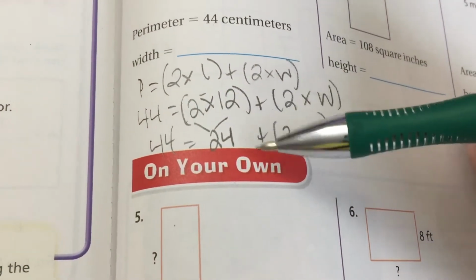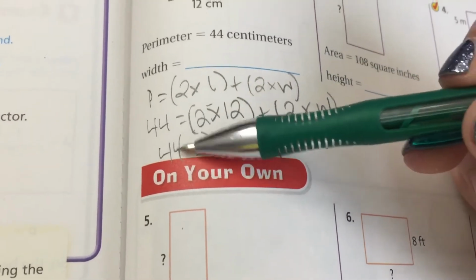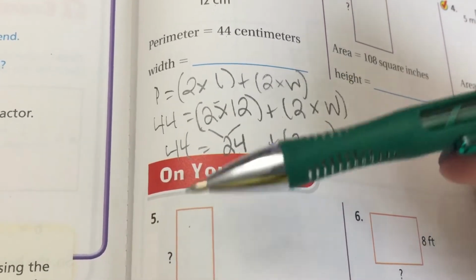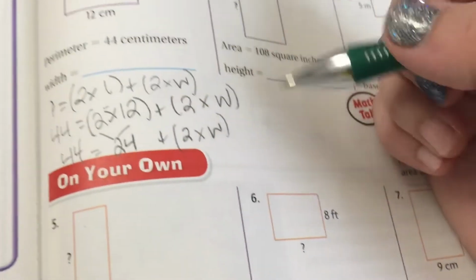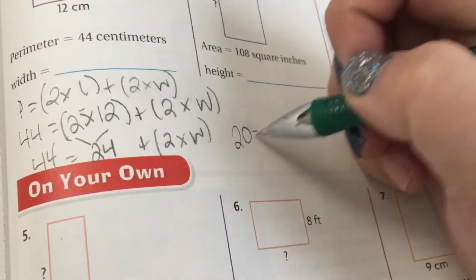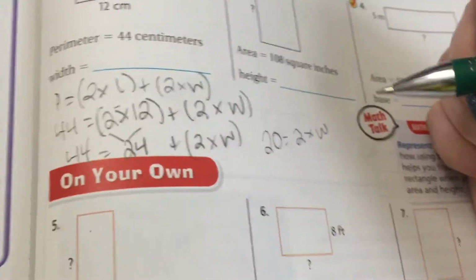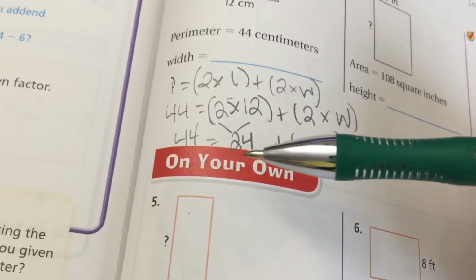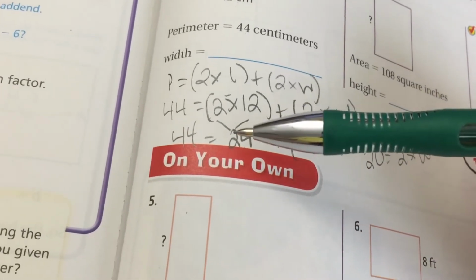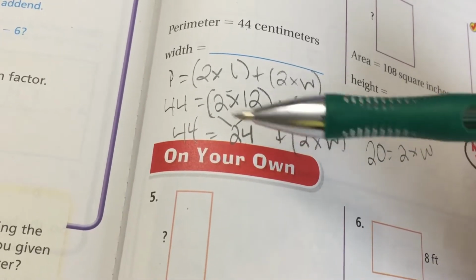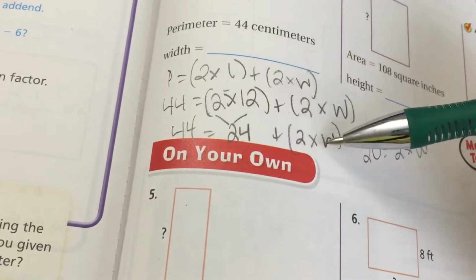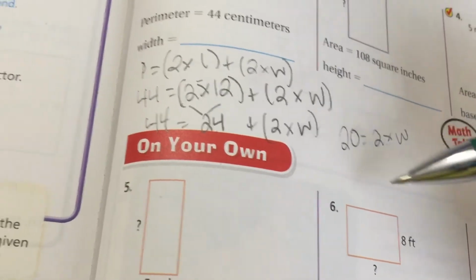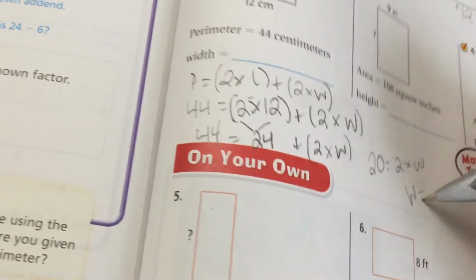So it's something plus 24 is 44. So I'm going to do 44 minus 24 to figure out what that is. So I can take off the 24 from both sides. So that's 20. 20 equals 2 times W. And again, I got that because I know that 2 times W plus 24 is 44. So I subtracted 24 from 44 to figure out how much that would be. It'd be something equals 2 times W. So what times 2 is 20? That would be 10. So our width equals 10.